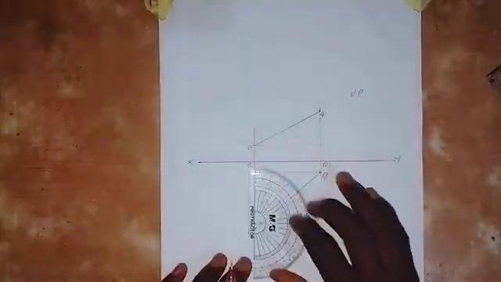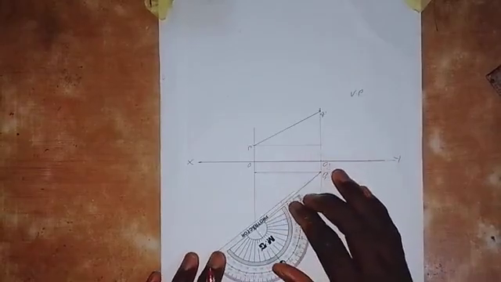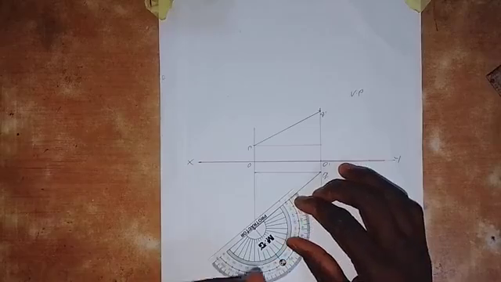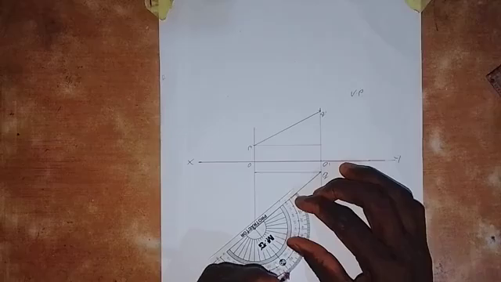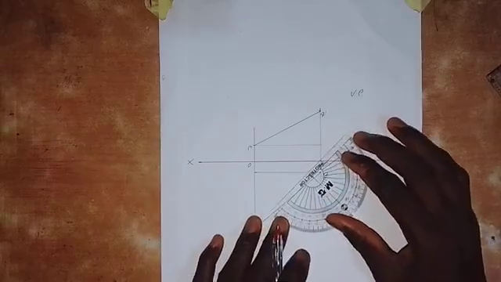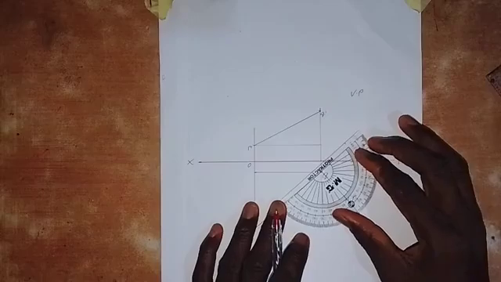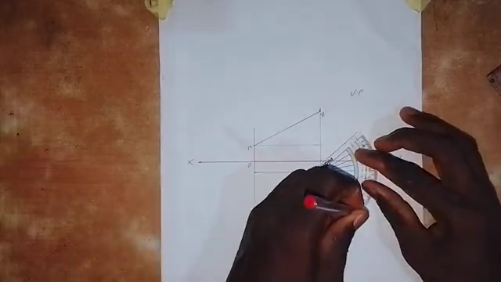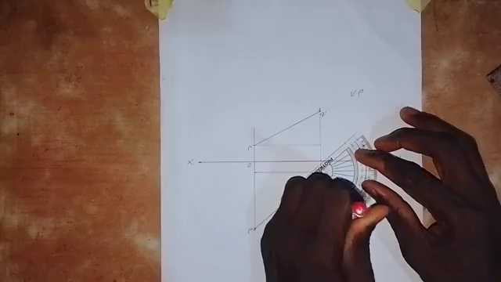So now we turn the same protractor like this. Okay, so we set it like this at point P, and we put a dot on 90 here. So here we have this. Then we come to point Q, setting the protractor here at point Q and on line PQ. Then we put a dot on 90 as we have it here.